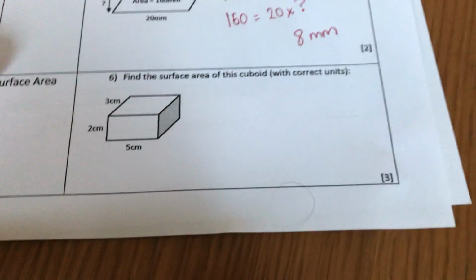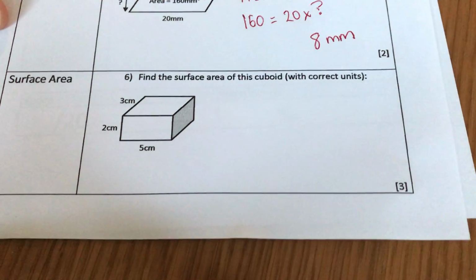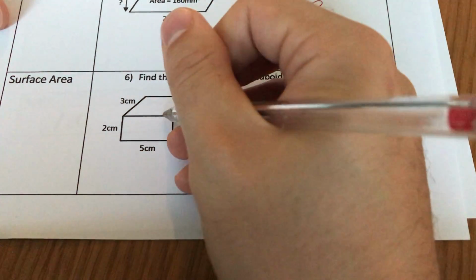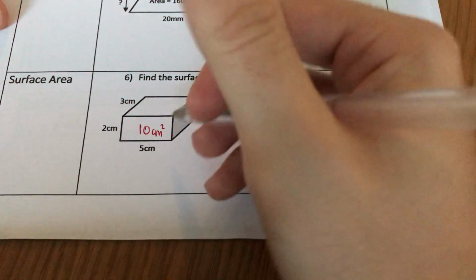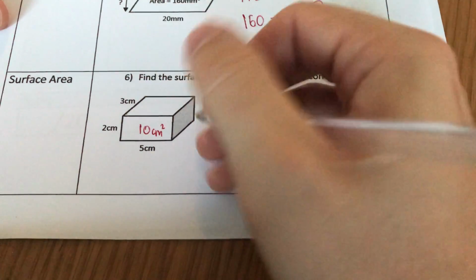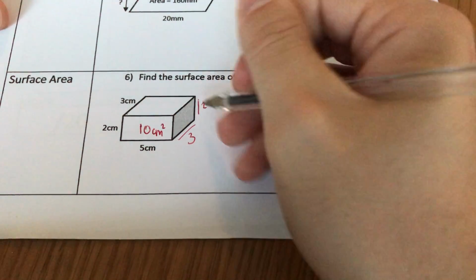Right, getting on to some proper stuff now. So surface area we have. Find the surface area of this cuboid with the correct units again. Okay, so we have got that this bit here is 2 by 5. That's 10 centimetres squared, 2 times 5. We've got this bit here. Well, we know that that's 3, so this is 3 as well. We know that that's 2, so the height is 2 there.